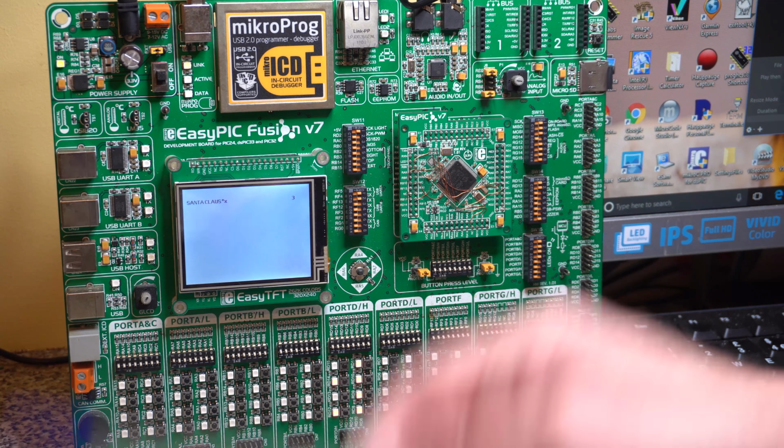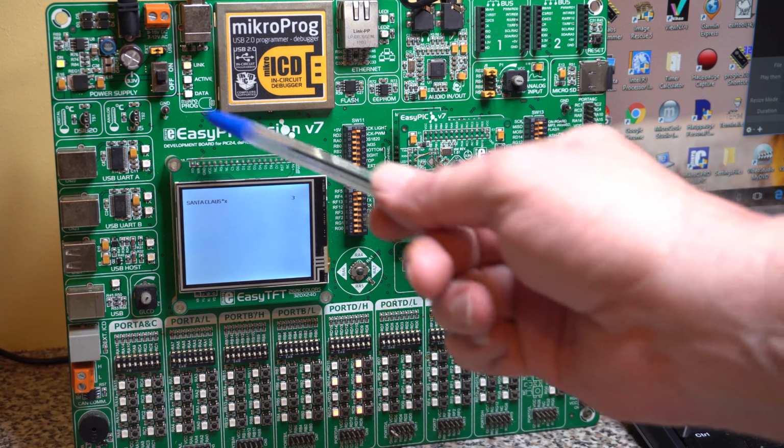So today, as before, Mikroelektronica's EasyPic Fusion version 7 PIC32 MX795 microcontroller. Now I've been messing about with Mikroelektronica's sample MP3 player and this chip, the MP3 decoder. I was going to demonstrate how the length of a character array can give you a bad day, and that is exactly what has happened to me.